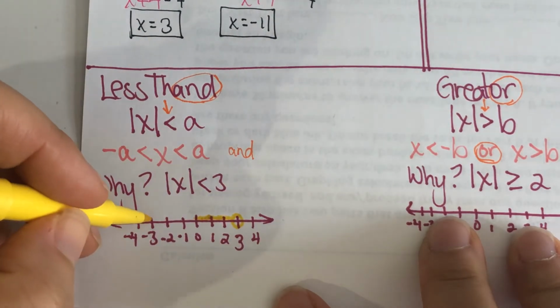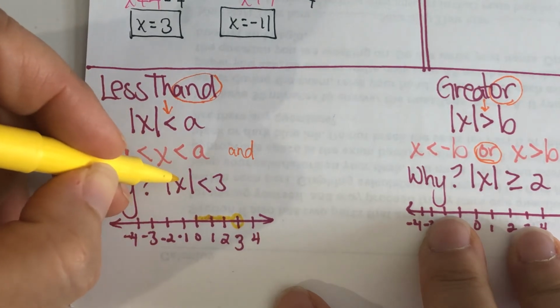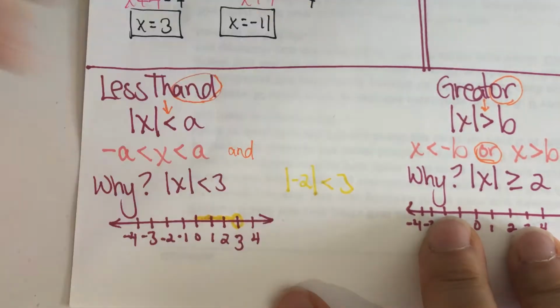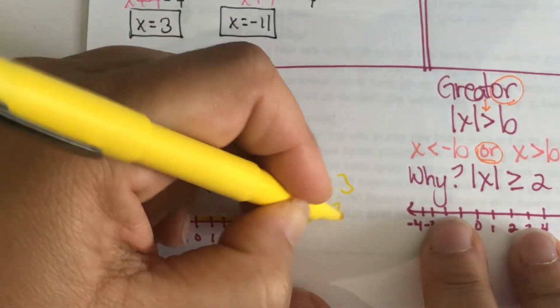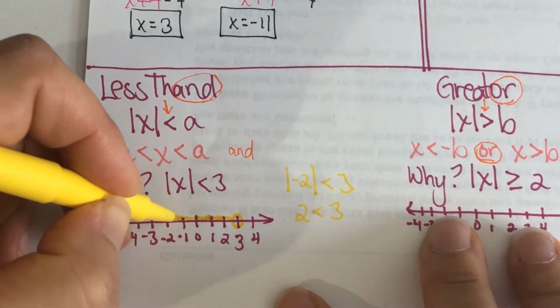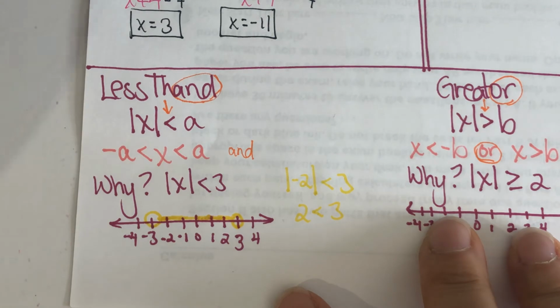You can also plug in -2, right? Because the absolute value of -2 is 2. Absolute value of -2 is less than 3. That's a true statement. I can also plug in -1. I can plug in everything up to -3. Okay, it's an open circle because there's no equal bar.